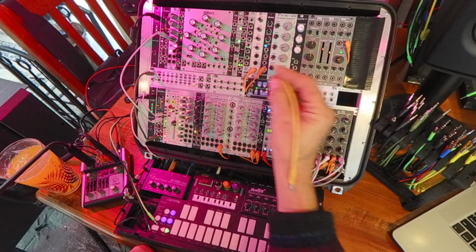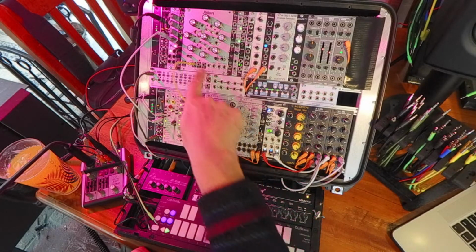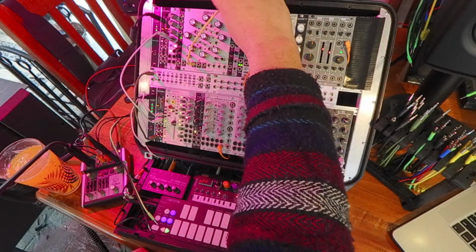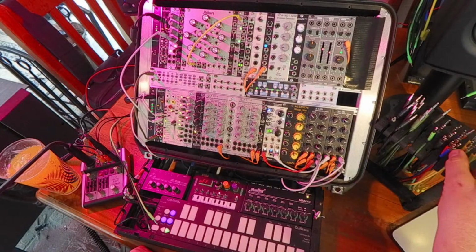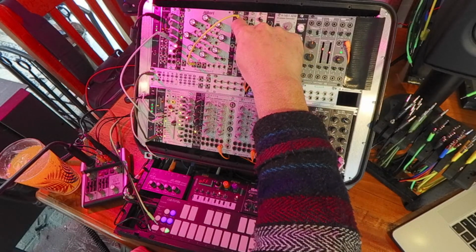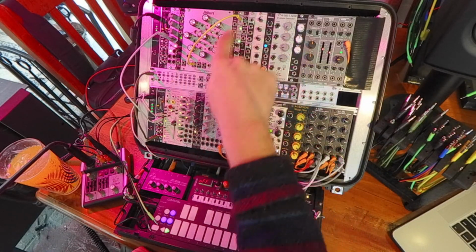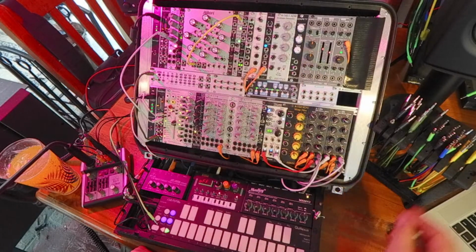But just back to that simplistic view, here's a note CV out of this sequencer into, and we'll go into this in more detail later, this Quantizer it's called, which basically puts these crude voltages into tune.